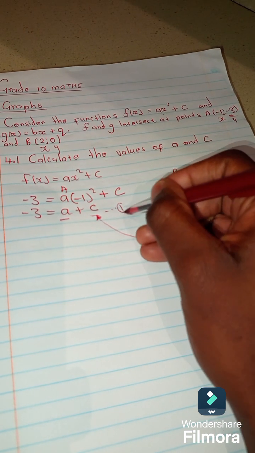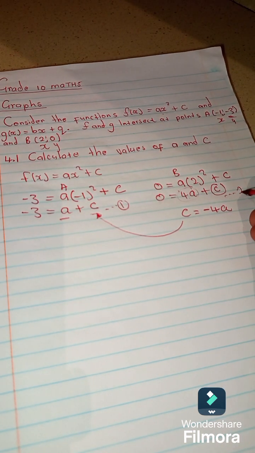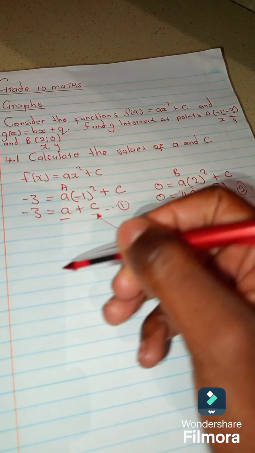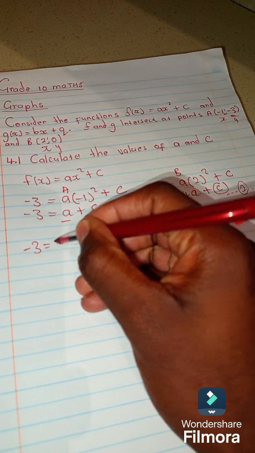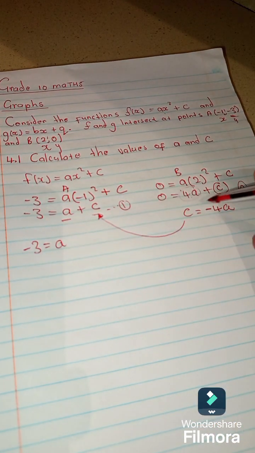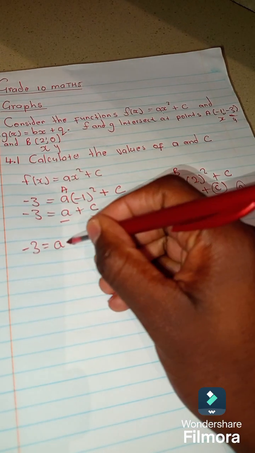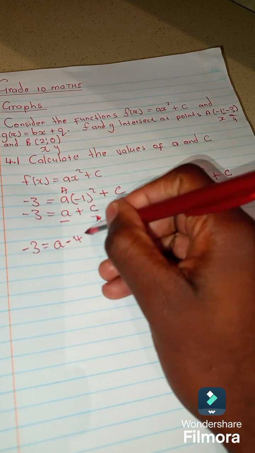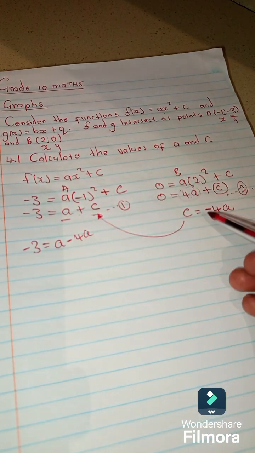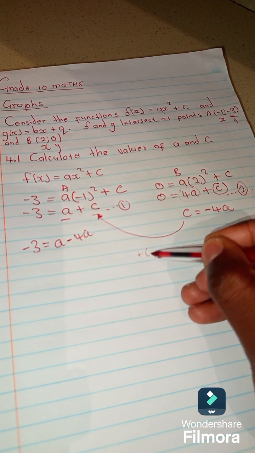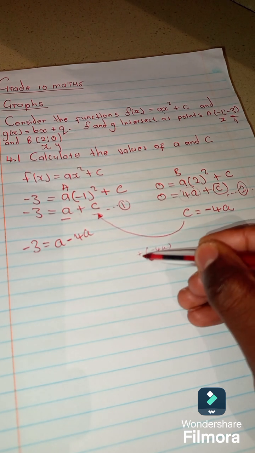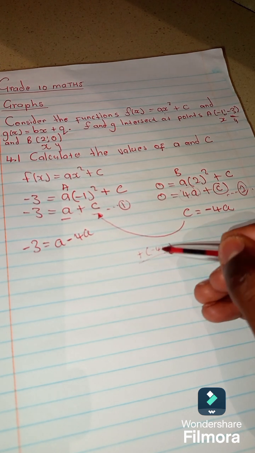So you can say this is your equation 1, this is your equation 2. Minus 3 is equal to A plus c, so we're going to have minus 4A. Positive times negative is minus 4A.